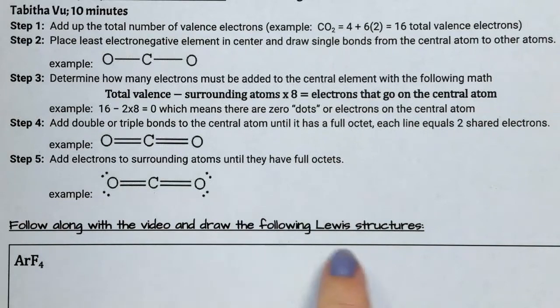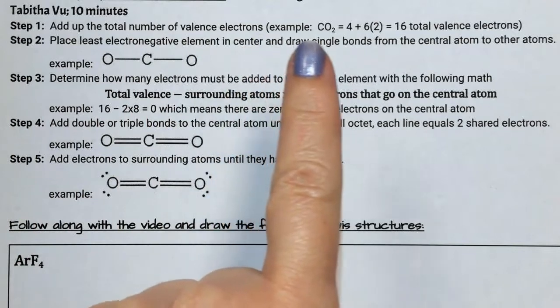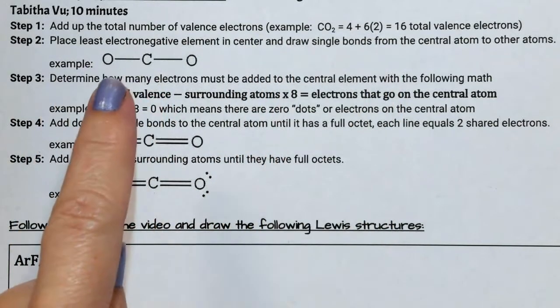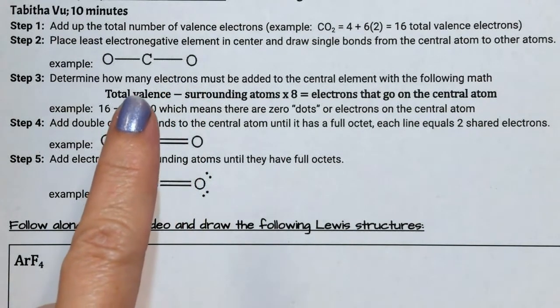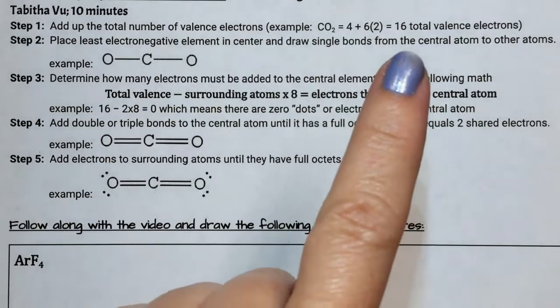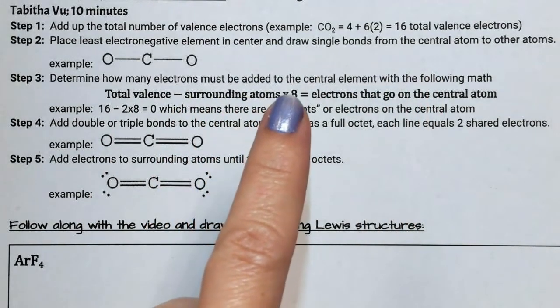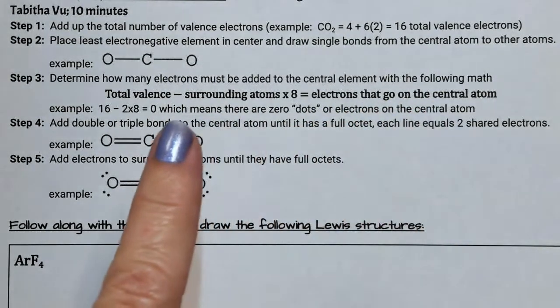This is how to draw Lewis structures. We're going to use these steps. We're going to add up the total valence found on the periodic table. We're going to put the least electronegative element in the center and put the bonded atoms around it. Then we're going to take the total valence, which is from number 1, subtract the number of surrounding atoms times 8, and that's going to tell us how many electrons would go around the central atom.